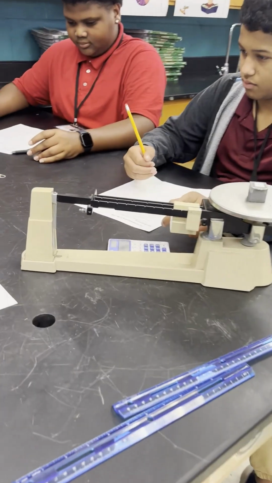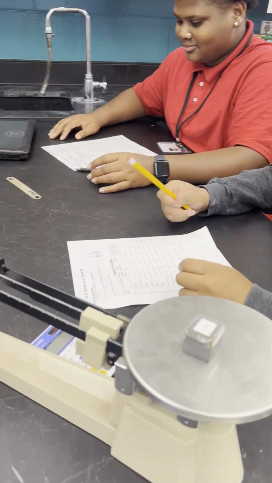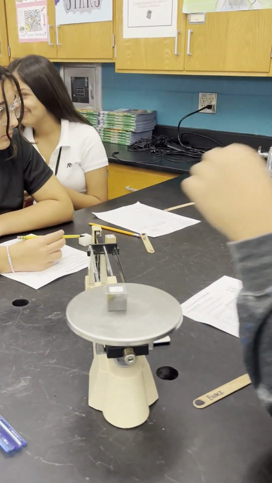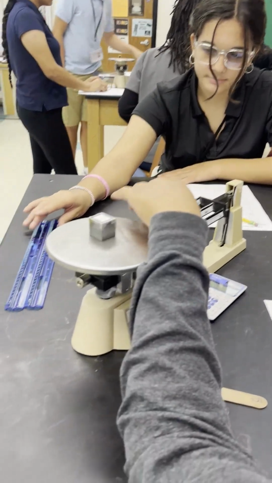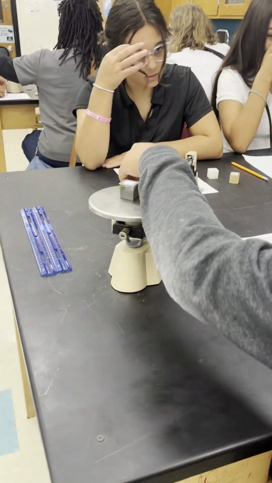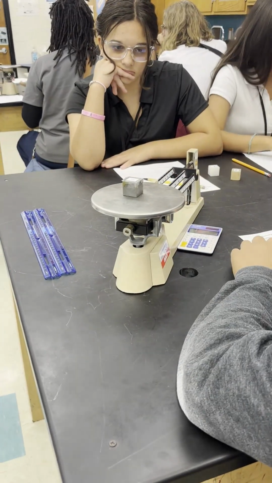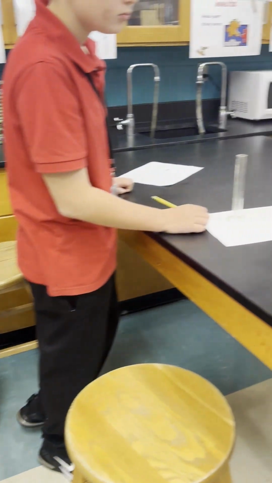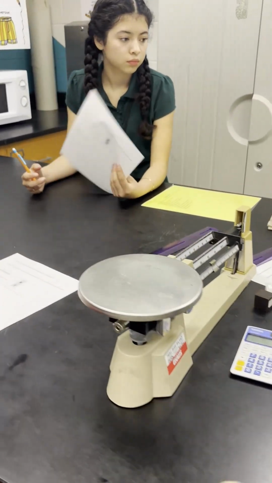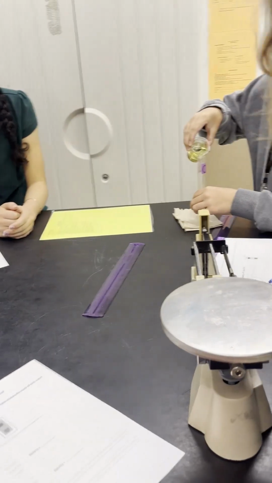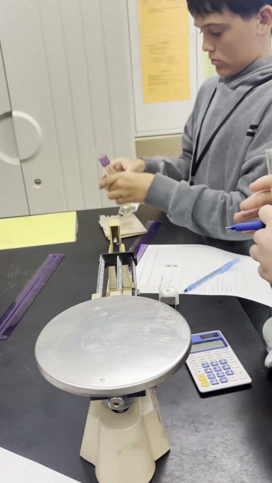What is that? Popsicle stick, I mean. PVC. Okay, so what we have to do is we have to measure the grams. So just pour out the rest of the oil. Should I pour it all? Hold on. How much do you pour? Then you're gonna do 20 ml. You're gonna start with this one.